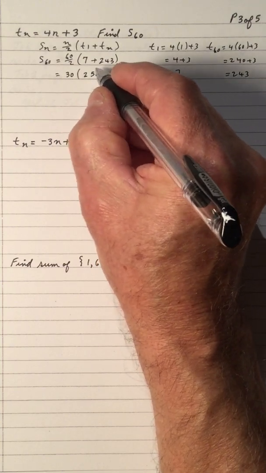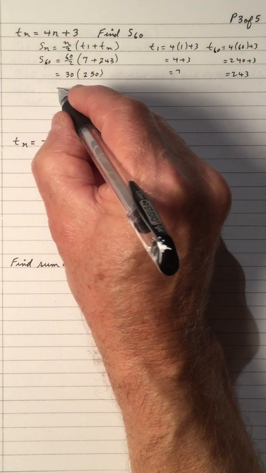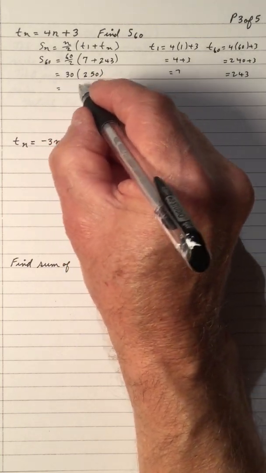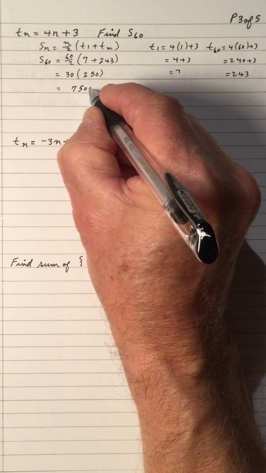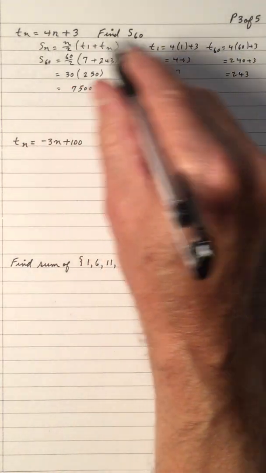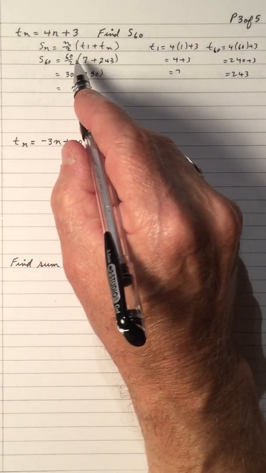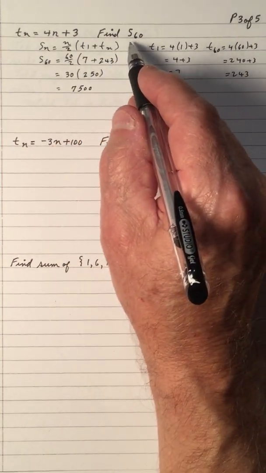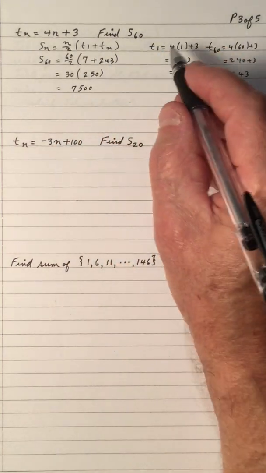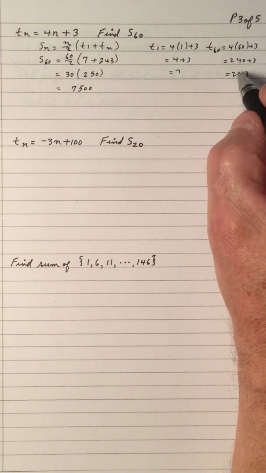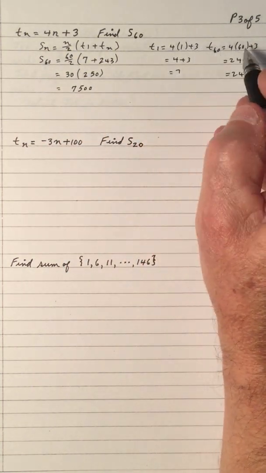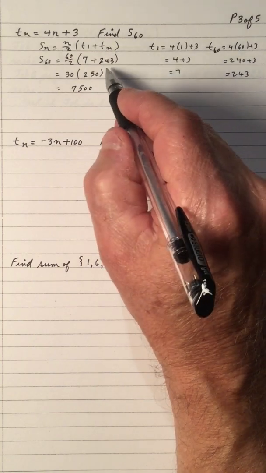250. Now we multiply 30 by 250, either with your pencil or pen, or if you use a calculator, you get 7,500 as the sum of all those terms. So much easier to use the formula when you have a large number of terms. Again, we had to work out the first term. We had to work out the 60th term because that was the first and the last term in the sequence.